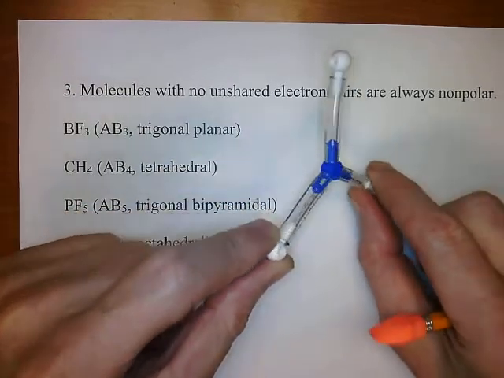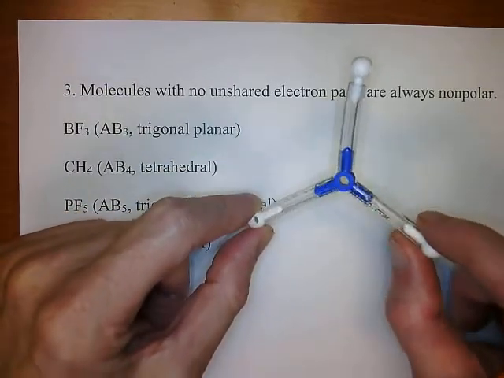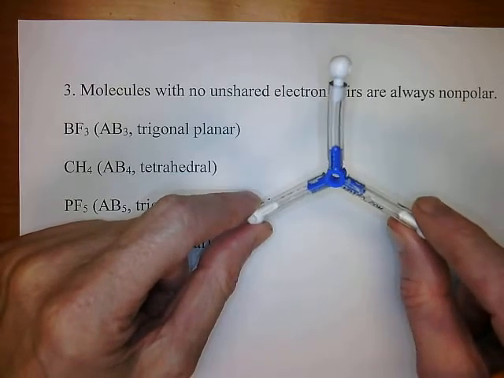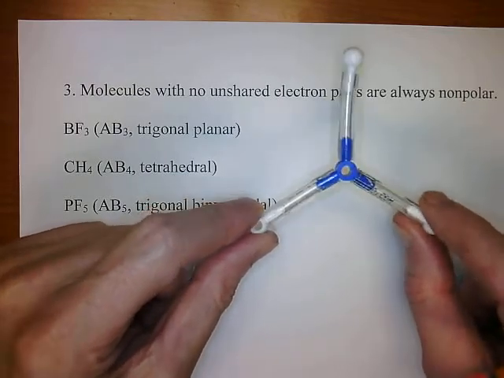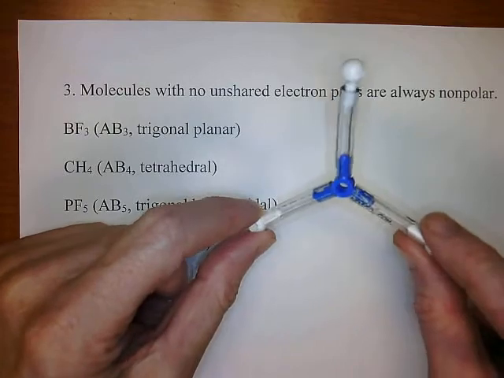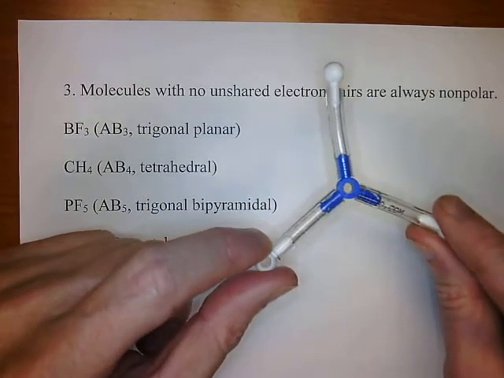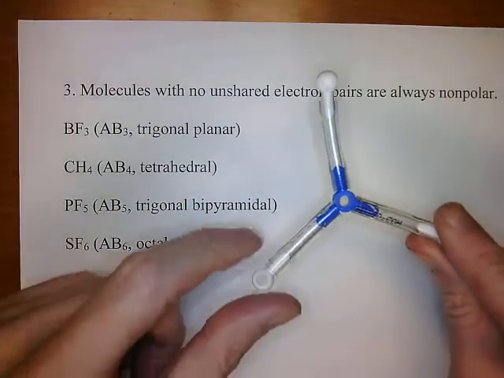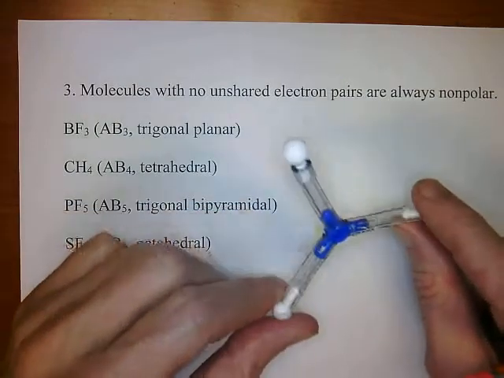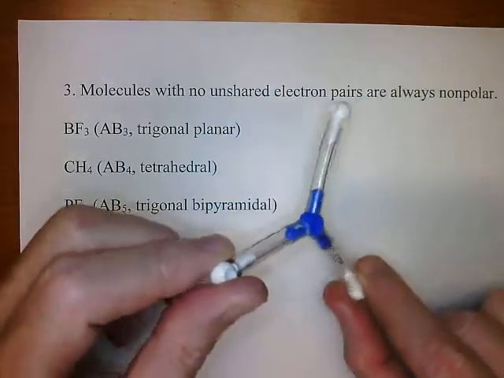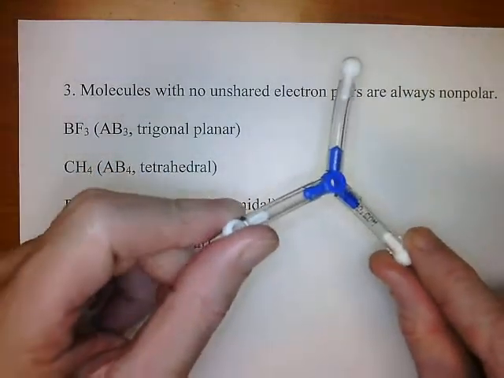A good rule of thumb is that if you can take a molecule and spin it around the bonds, pretend like it's a propeller blade, and spin it around the bonds or around some imaginary axis, and if it's balanced, then it's symmetrical and it's nonpolar.